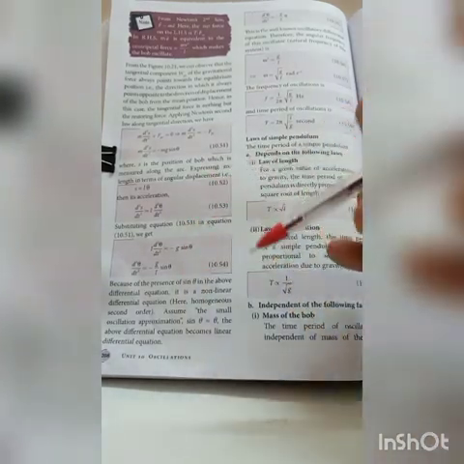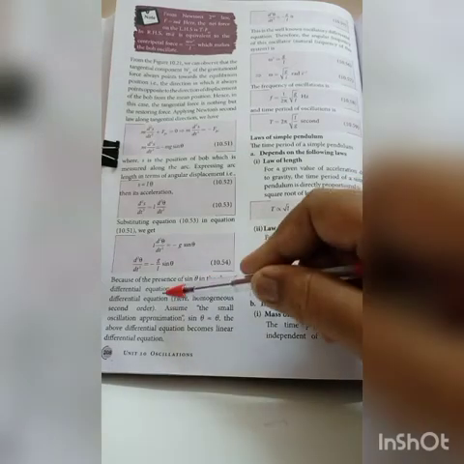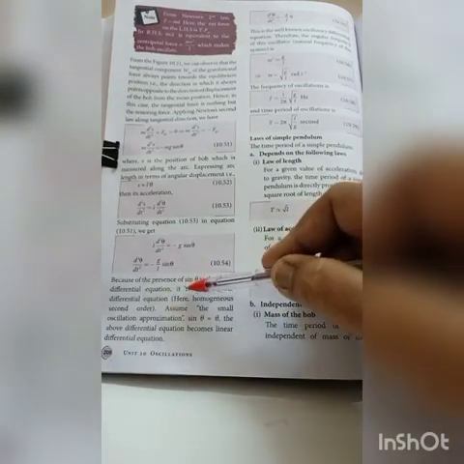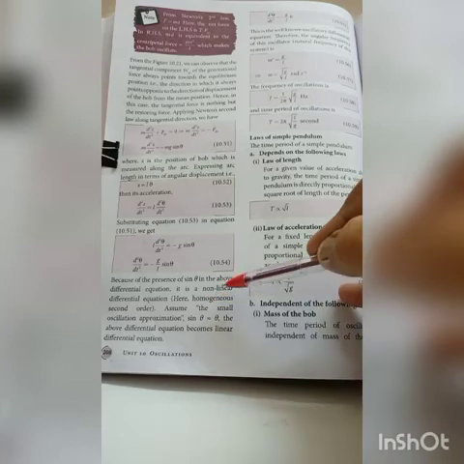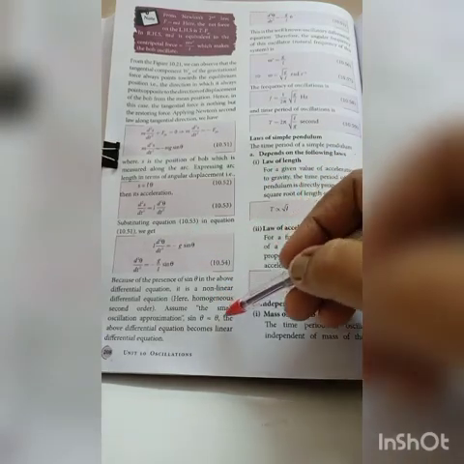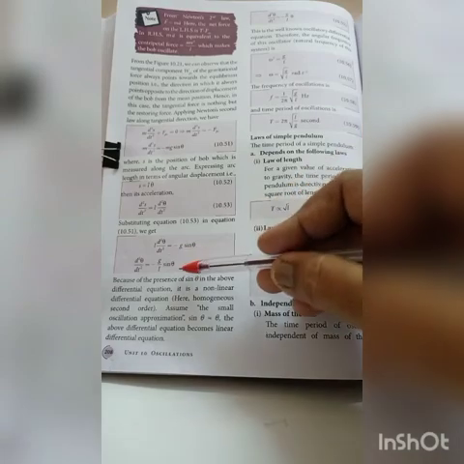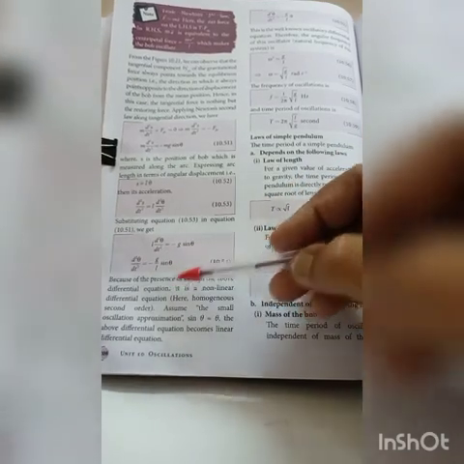Because of the presence of sin theta in the above differential equation, it is a non-linear differential equation, and we are assuming that the displacement is very small. When the displacement is very small, sin theta is taken approximately equal to theta, then the above equation will become a linear differential equation.